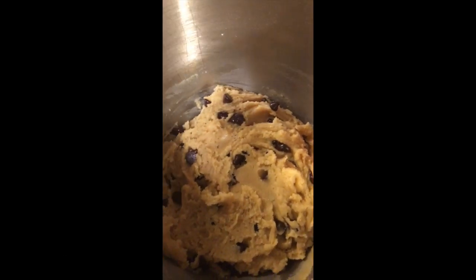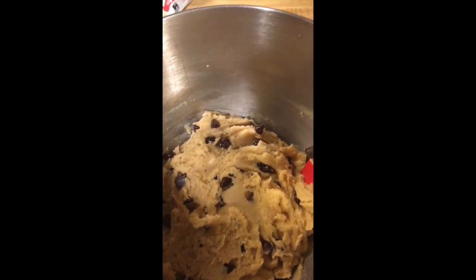Now I'm going to cover this and I'm going to put it in the fridge for 2 hours. For this recipe, putting it into the fridge for at least 2 hours is very important. You can leave it in there for up to 3 days, totally up to you. But make sure when you take it out of the fridge that you let it soften for 10 minutes.